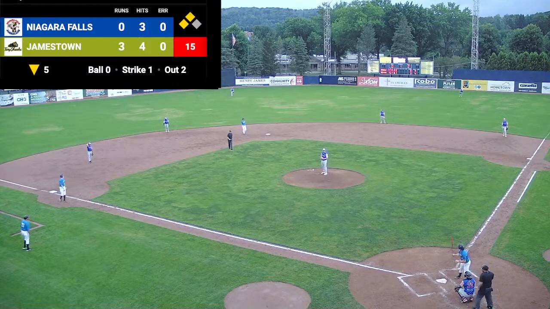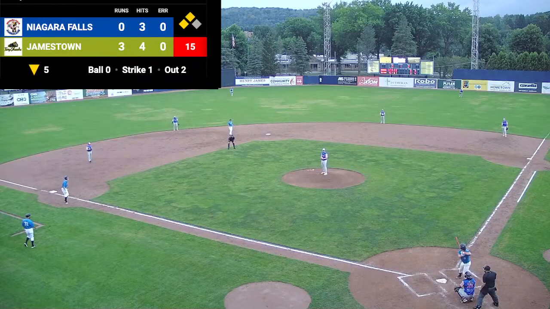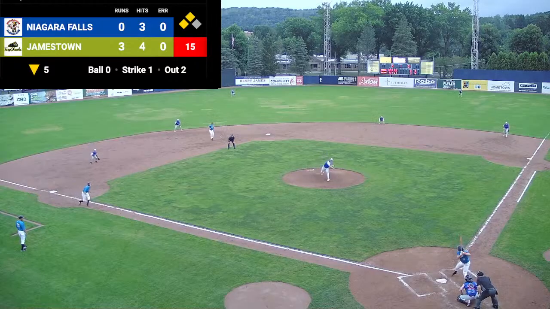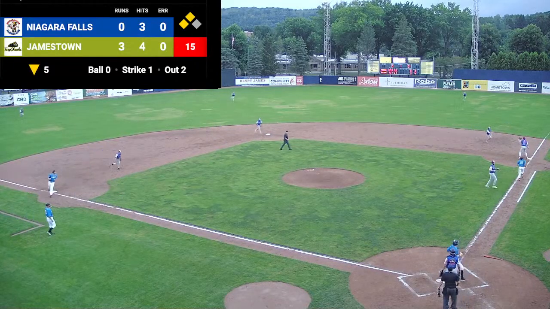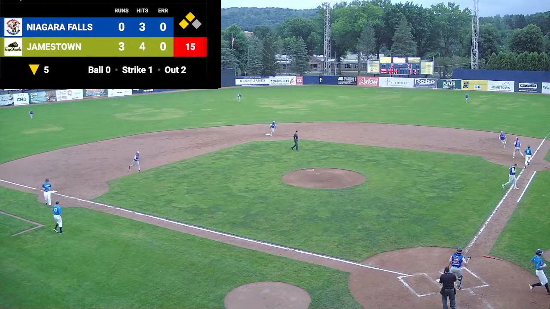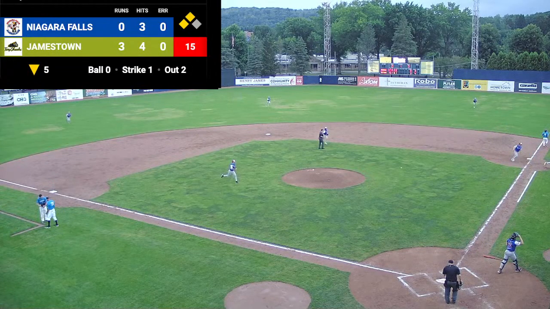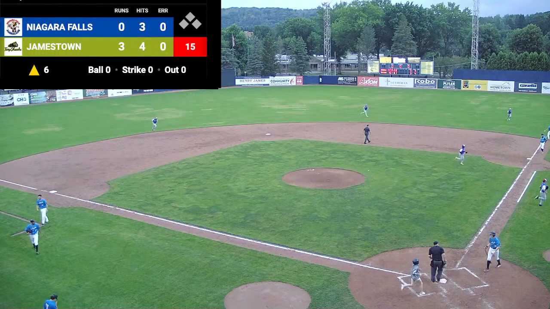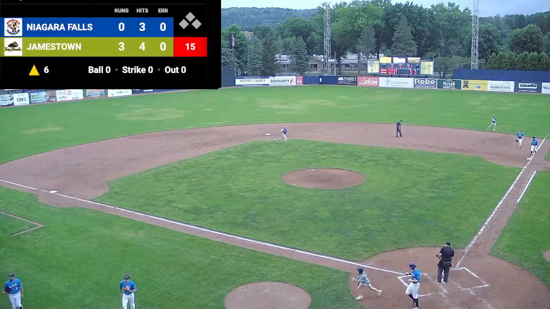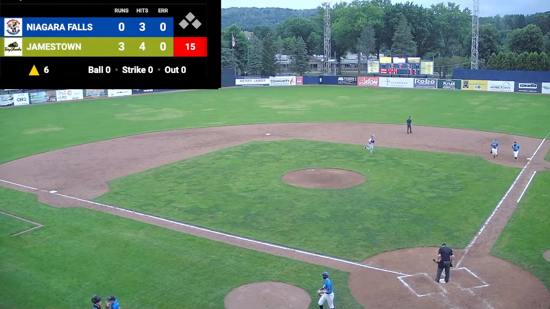A quick timeout here. Toney readies for the 0-1, now delivers. It's a high chopper to Huang at second. The throw shoveled to first in time for out number 3. We will send it to the top of the 6th after the break. The Americans get out of bases loaded with just 1 run scoring for the Skunks. 3-0 Jamestown as we head to break.